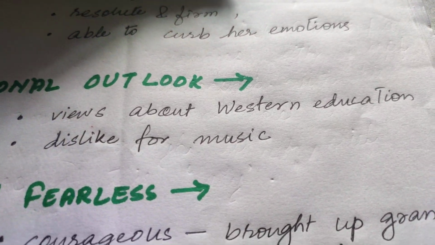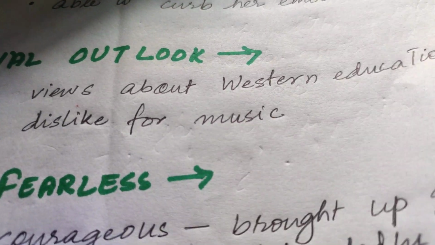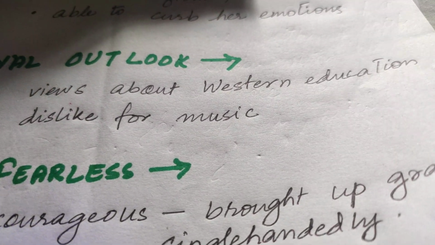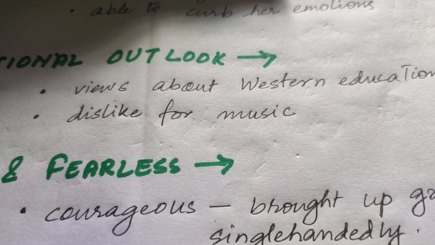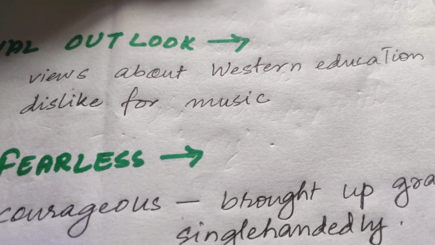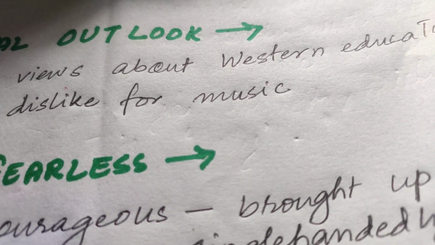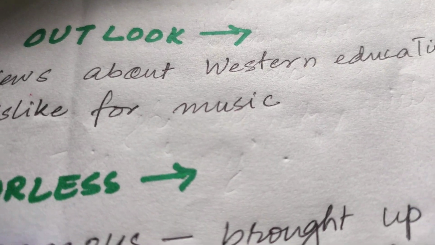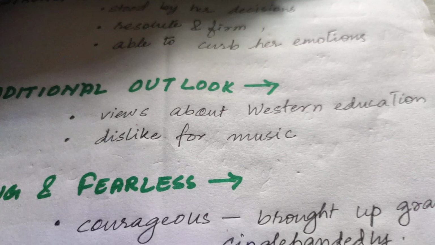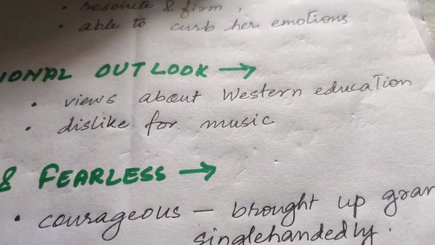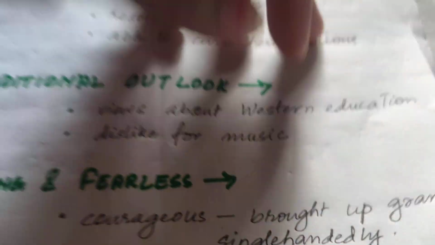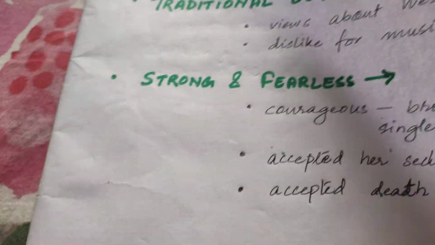Whereas in the modern school, in the city school, the education was specially based on Western science and learning. And the thing that she disliked about the city school is that it had music lessons and also no teaching on religion or scriptures, something that she did not approve, right? Okay.